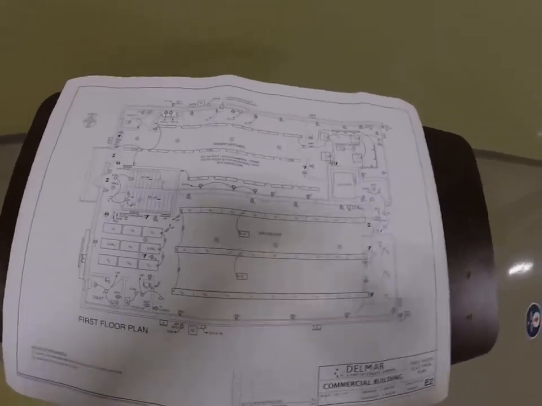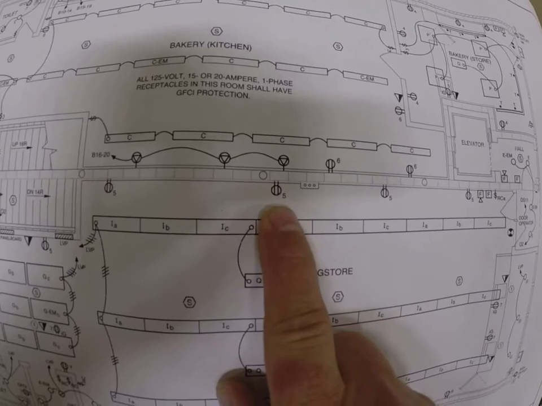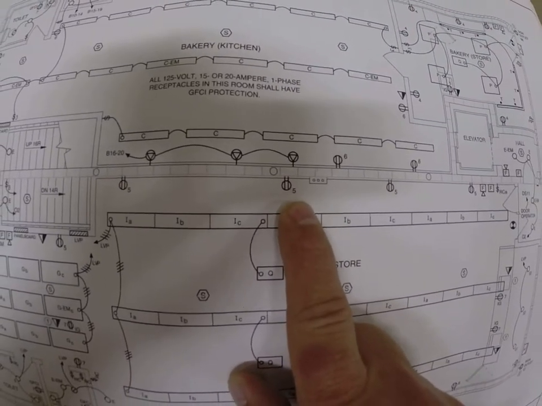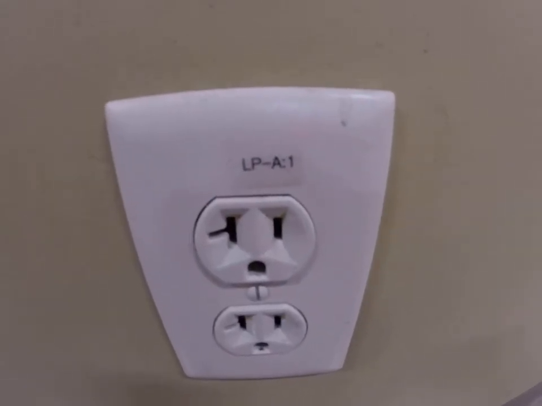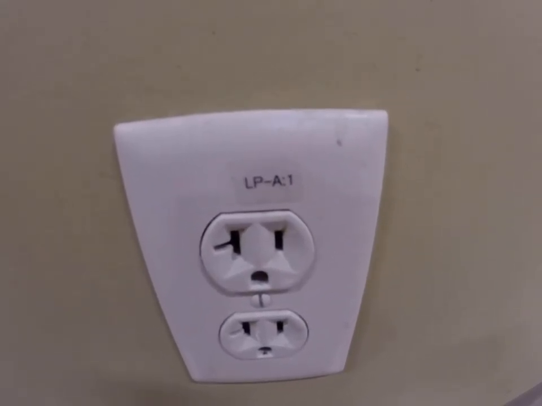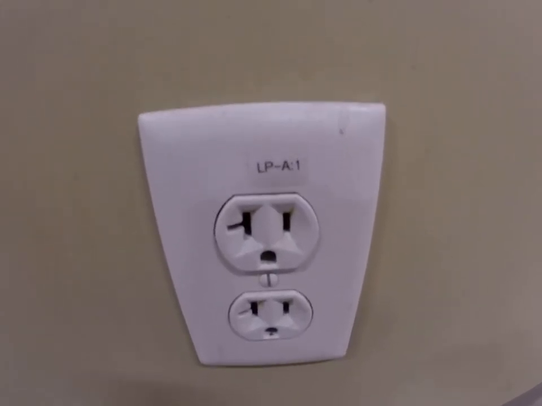So for instance, this symbol would be the symbol for a receptacle, and it's telling us it's circuit 5. That's no different than walking down a hallway and looking at a receptacle and trying to figure out what circuit that goes back to and what panel board it goes back to. This particular receptacle actually shows you that it's coming from panel LPA and it's circuit 1. Not all receptacles are labeled.